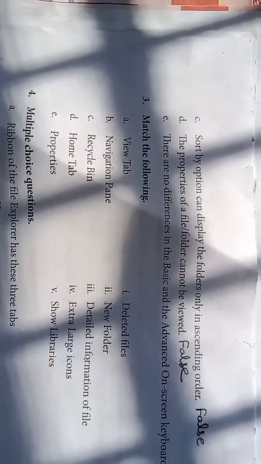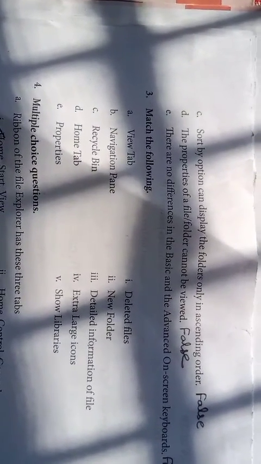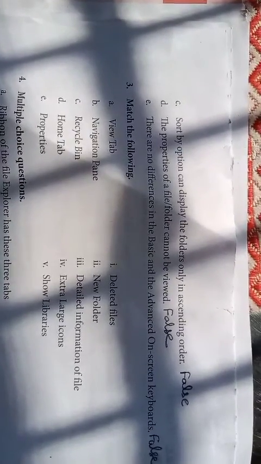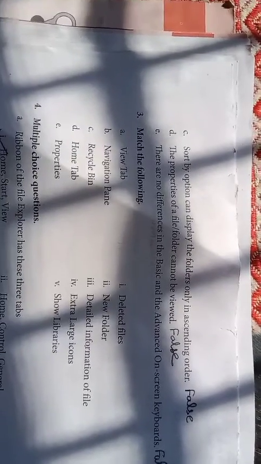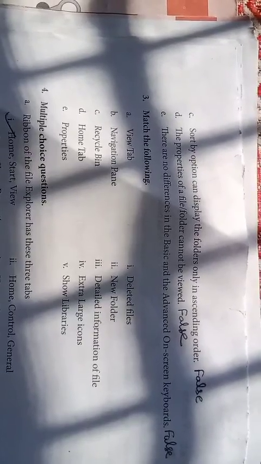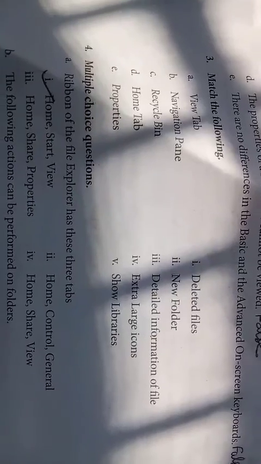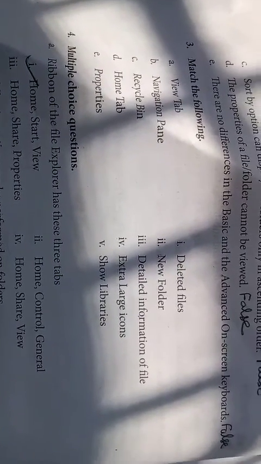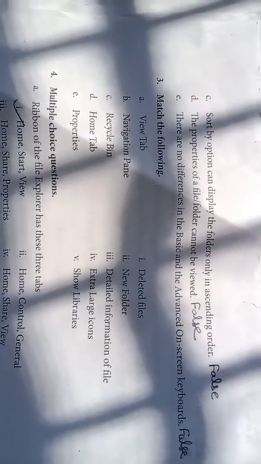And the next one. Sort by option can display the folder only in ascending order. False. It's in descending order too. The property of a file and folder cannot be viewed. No, false. We can view the properties of the file and folders. Properties means whenever we check the size of the file, the date on which the file has been modified, and all that. They are called the properties of the file and folder.